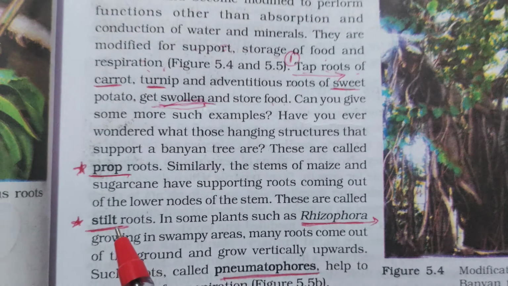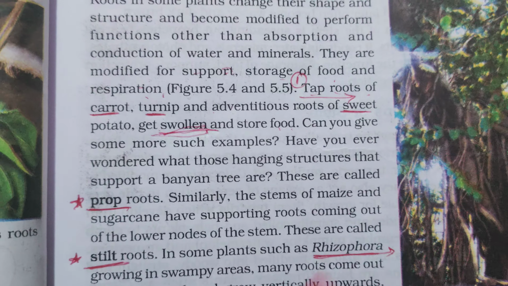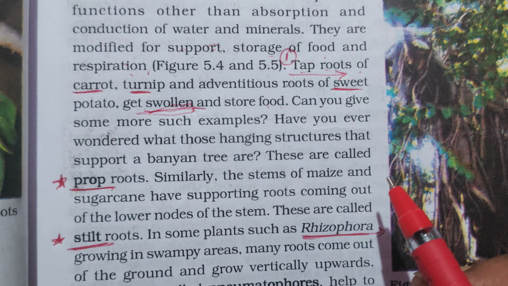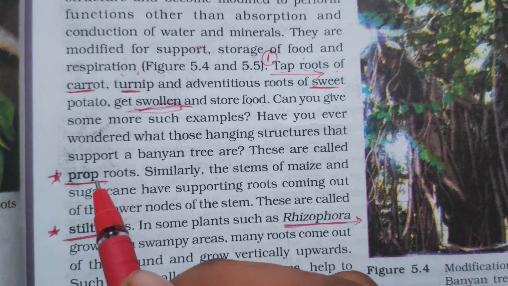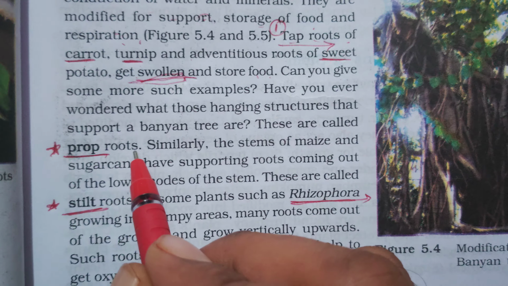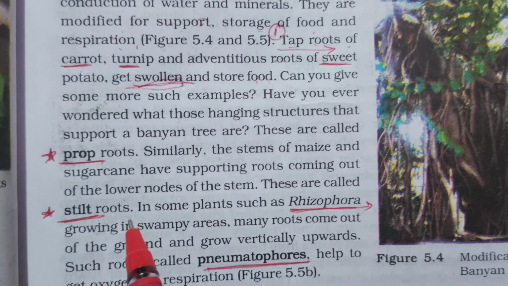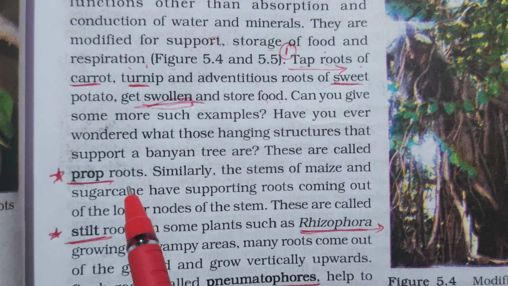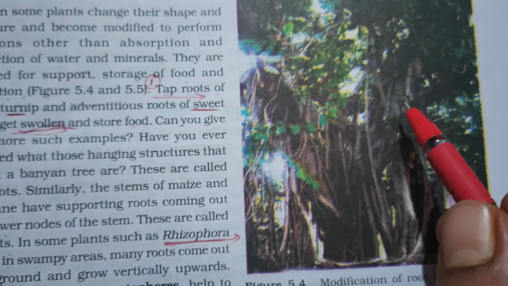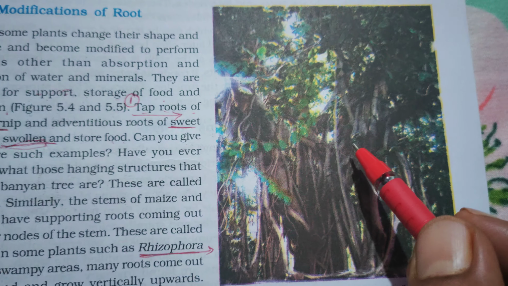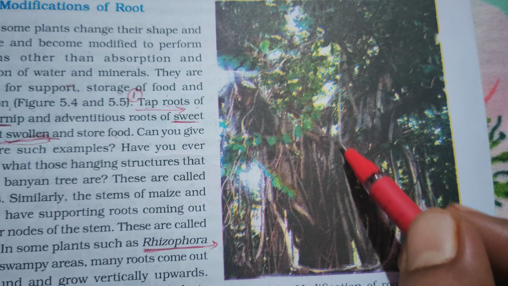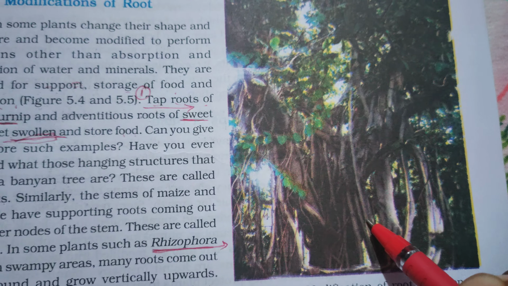The second activity is supporting the plants. Here there are two types of roots for the supporting activity. Number one, prop roots, another one, stilt roots. Prop roots are mainly found in the banyan tree. Here you can see in this diagram. These look like stems, but while you are thinking that, they are not stems.